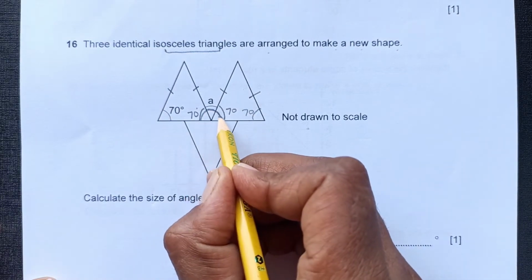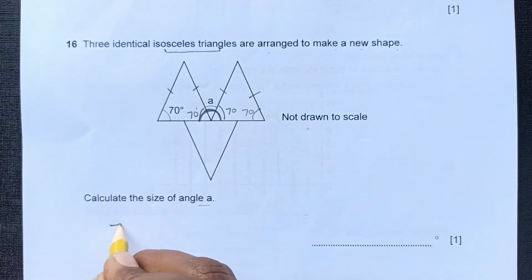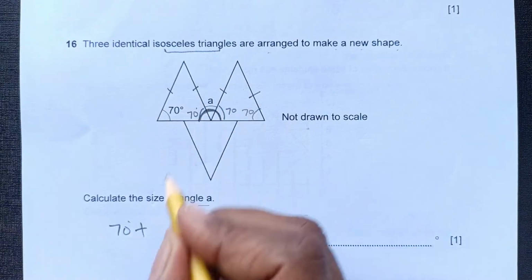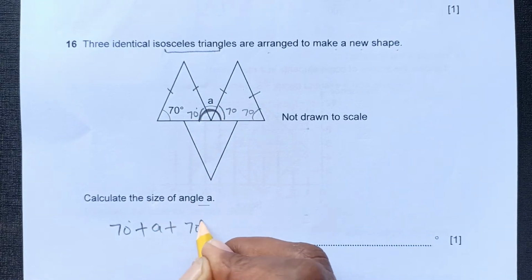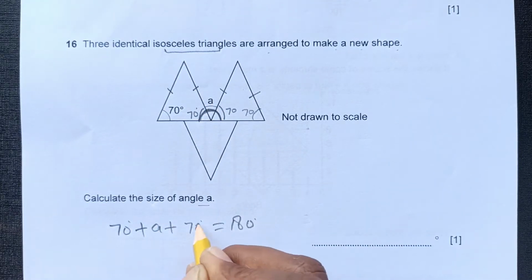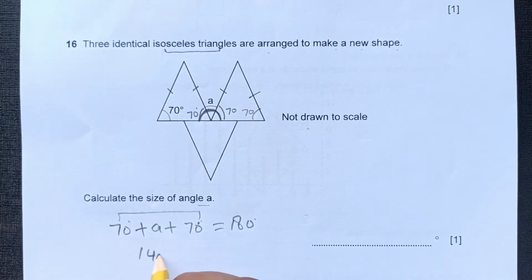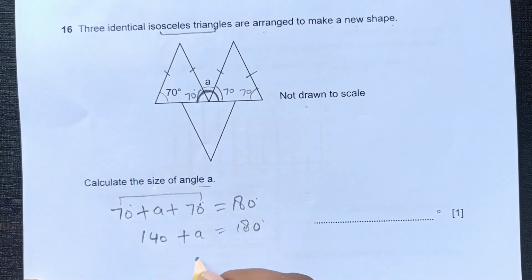So now we are looking for this angle. This angle will be 70 plus A plus 70 is equal to 180. So 70 plus 70 is 140, plus A is 180, and A will be 180 minus 140. So it is 40 degrees.